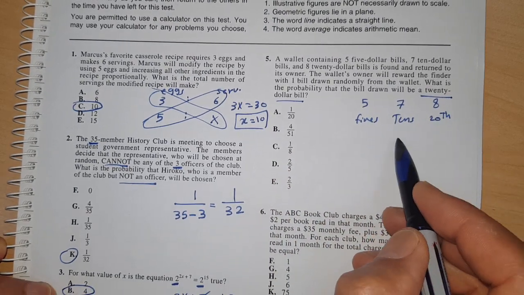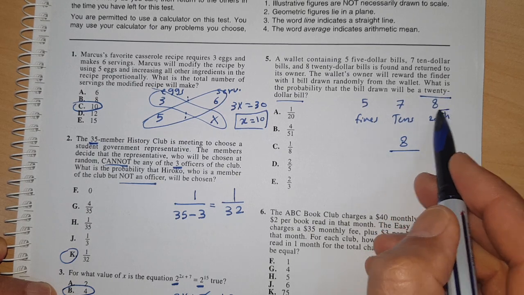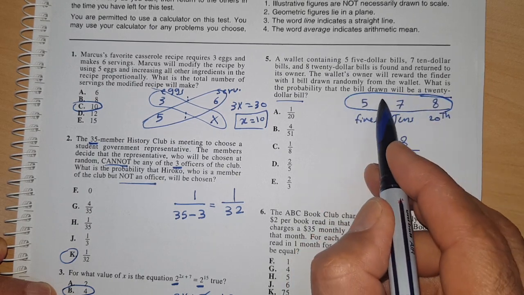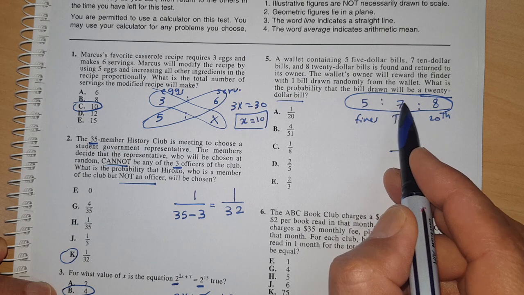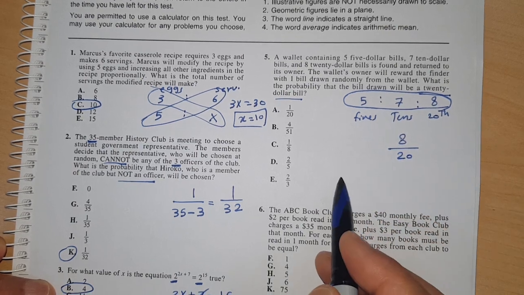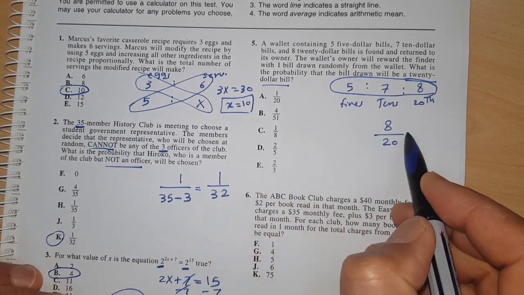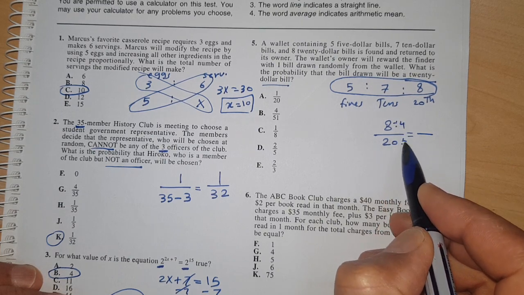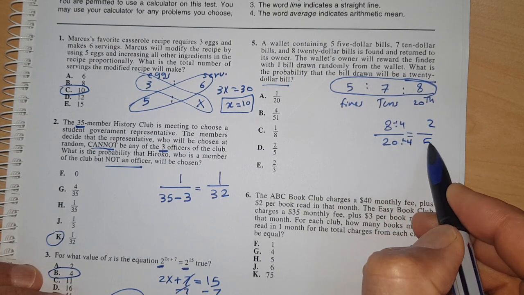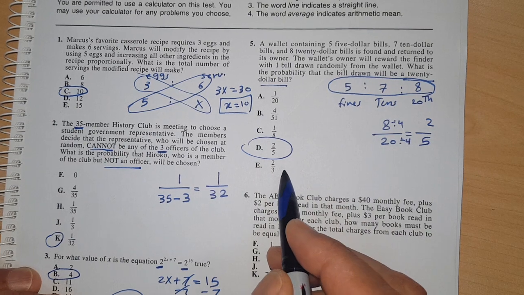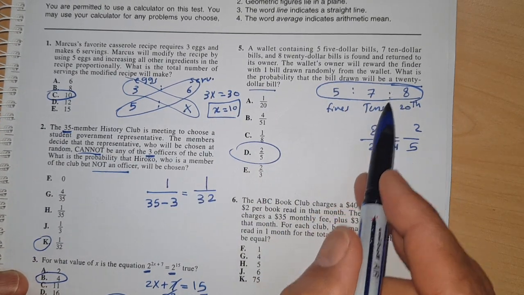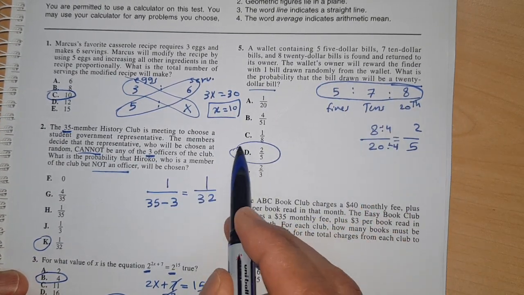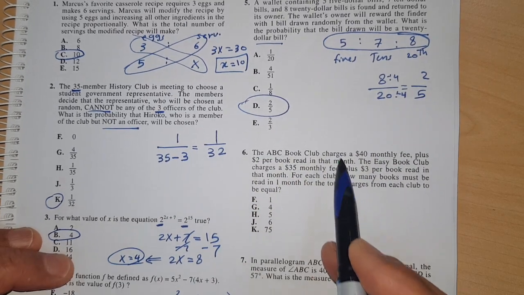So a $20 bill, I have 8. Out of what? How many bills is the total number of bills here? I have 5 plus 7, 12 plus 8, 20. 8 over 20, I don't have here. Just simplify, divide by 4 up and down. You get the answer. Divide by 4, 2 over 5. So the probability that this person will take a $20 is only 2 over 5, 40%.